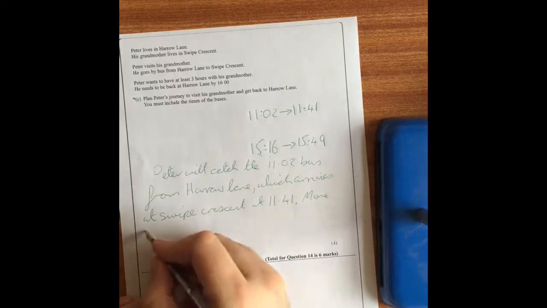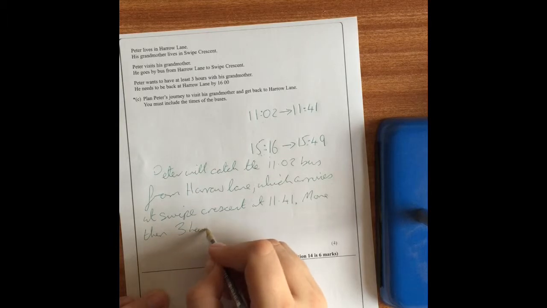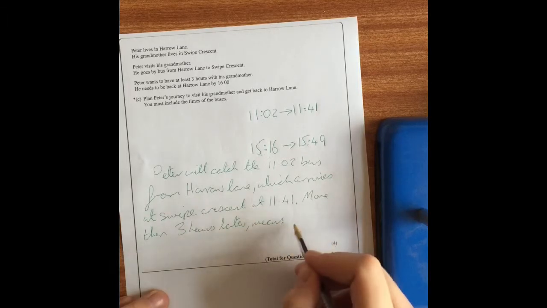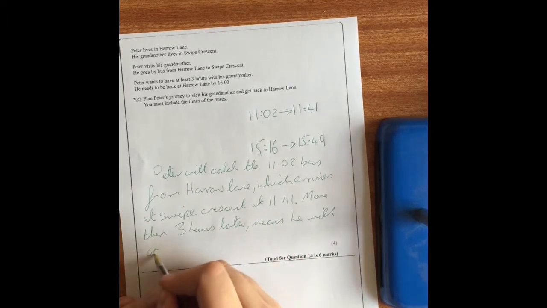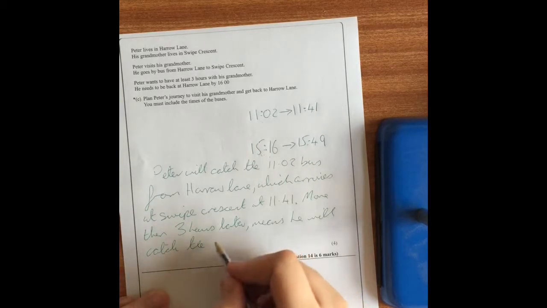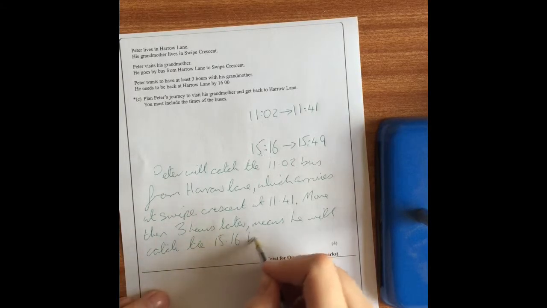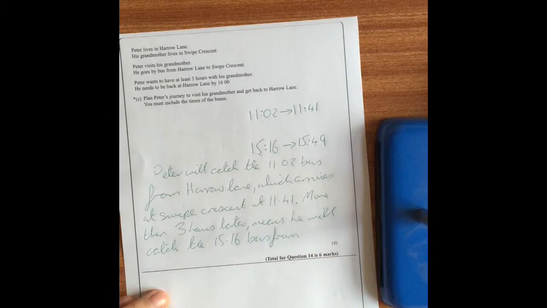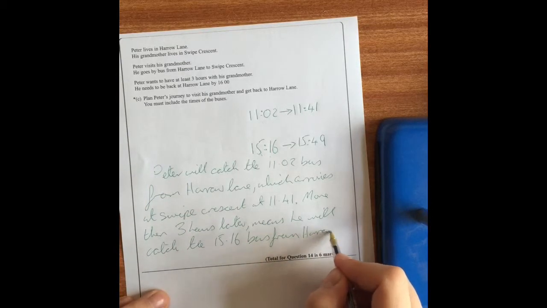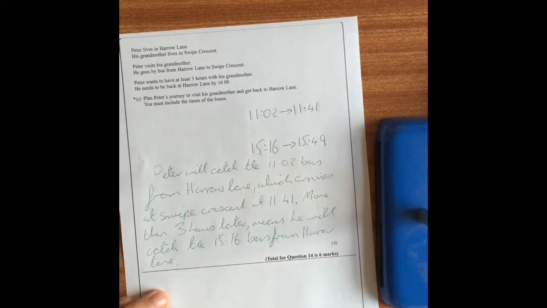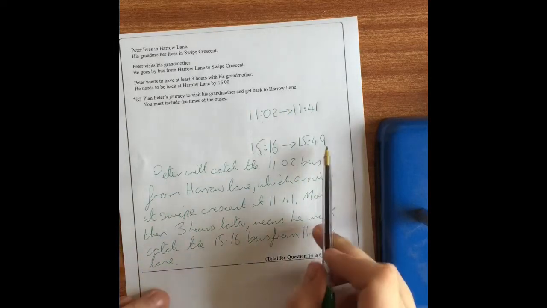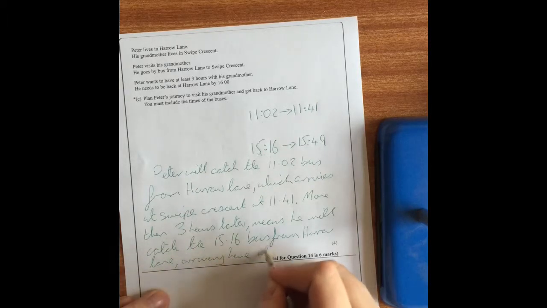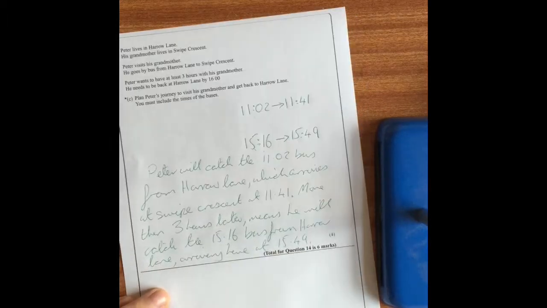So more than 3 hours later, he will catch the 15:16 bus from his grandmother's house at Swipe Crescent and he will arrive back at home in Harrow Lane at 15:49. This will get you the full 4 marks.